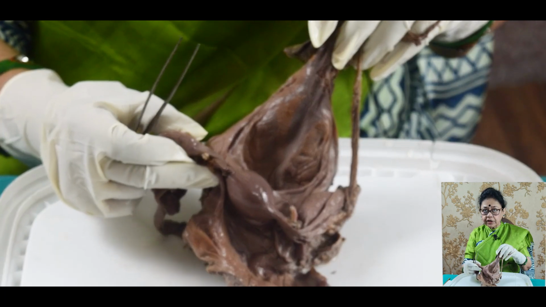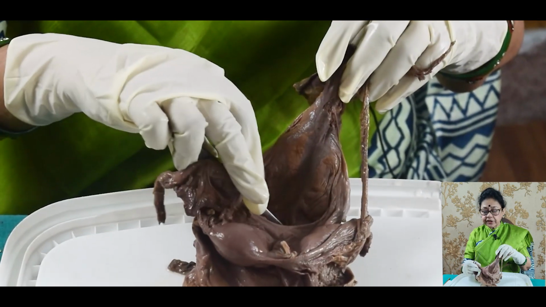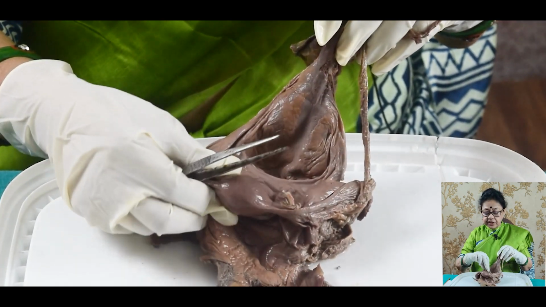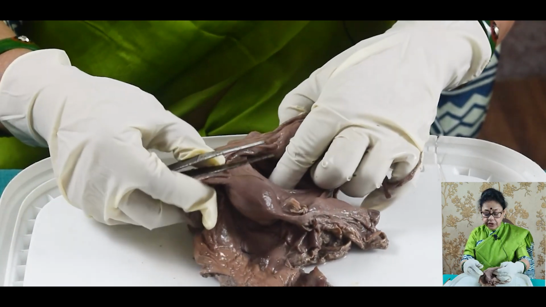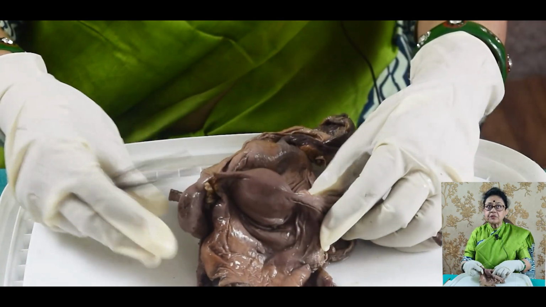So any infected material is collected into the pouch of Douglas, and one can do the operation through the vagina. So this is the ovary.